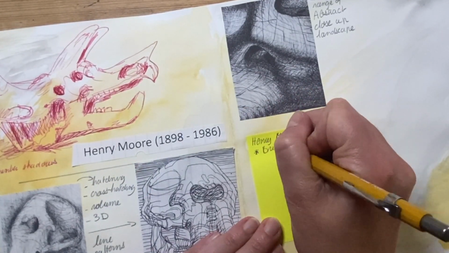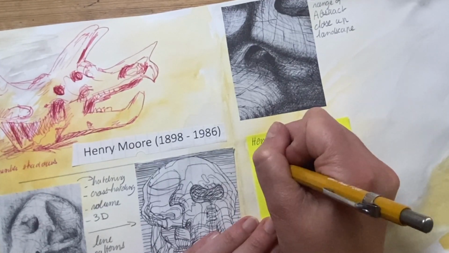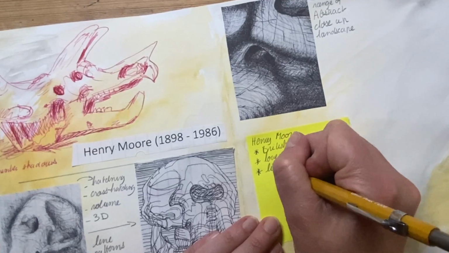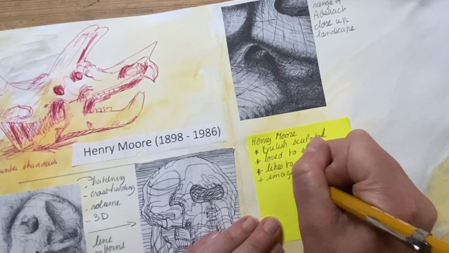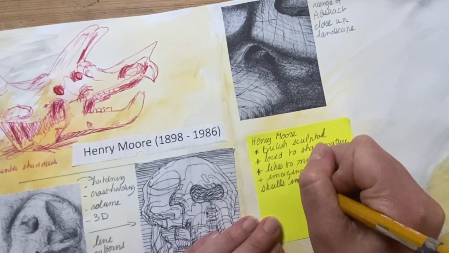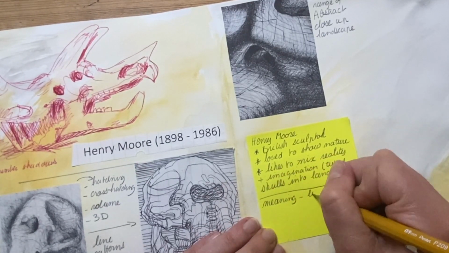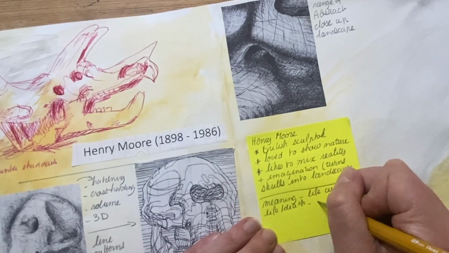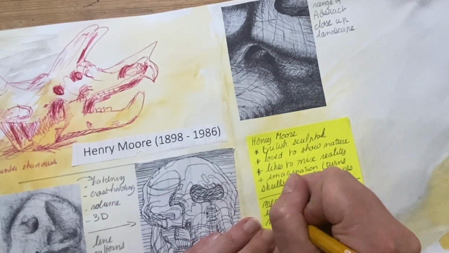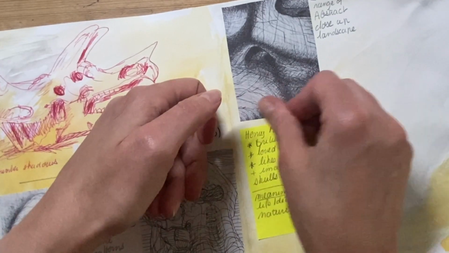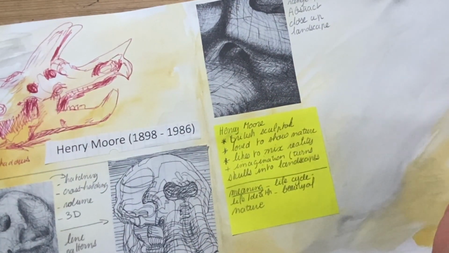Here I want to write some facts about Henry Moore, so I'm going to write 4 facts about Henry Moore. He's a British sculptor. He loves to show nature, likes to mix reality and imagination, turns colours into landscape. And the meaning on here and the symbolism behind the drawings. So we've got the life cycle and life and death and the beauty of nature as well.